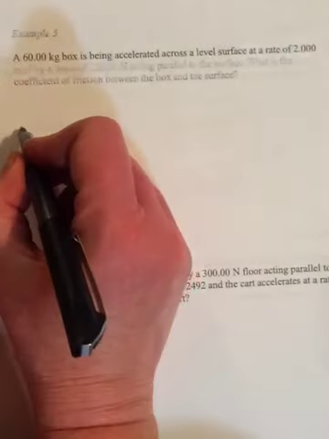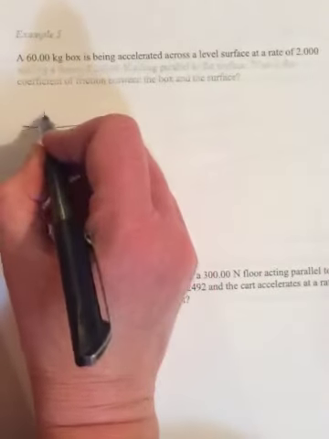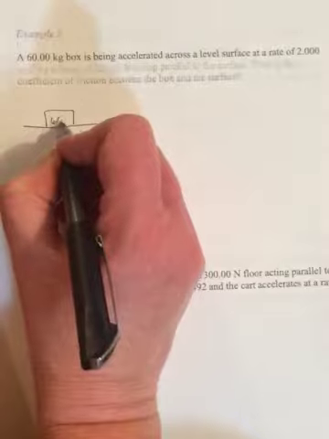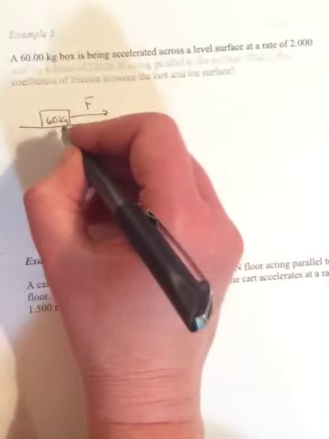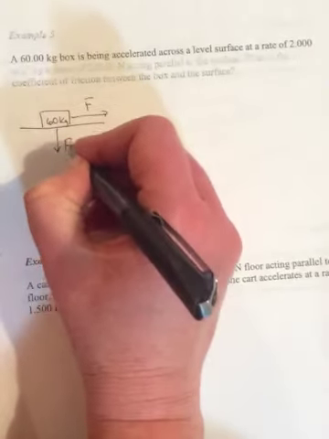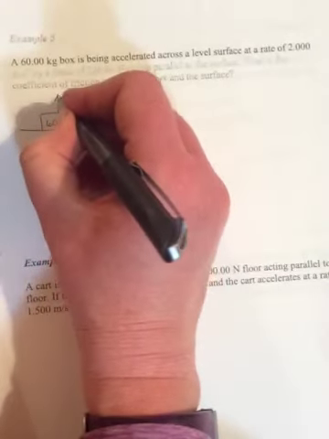So number 5 says the 60 kilogram box is being accelerated across a level floor at a rate of 2 meters per second squared. All right, so there's a 60 kilogram box. Sorry, my printer was having an issue. There's a force going this way. There's Fg acting down.